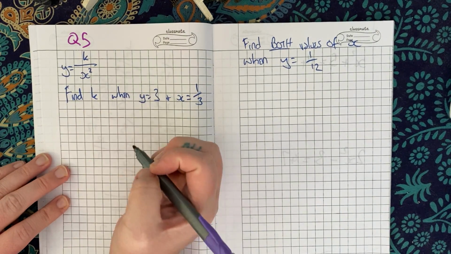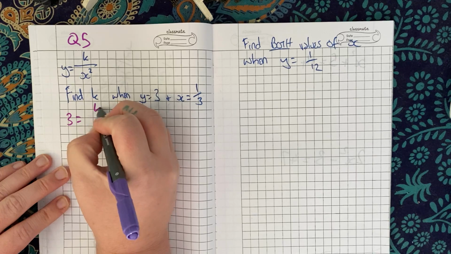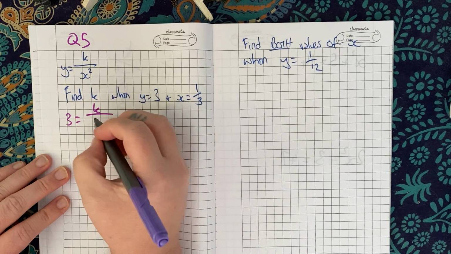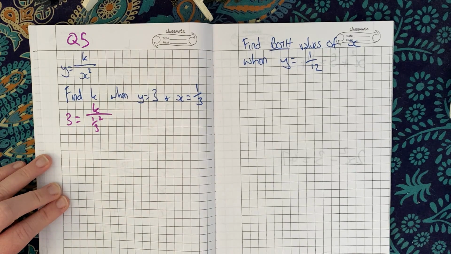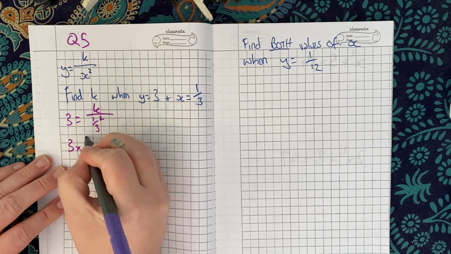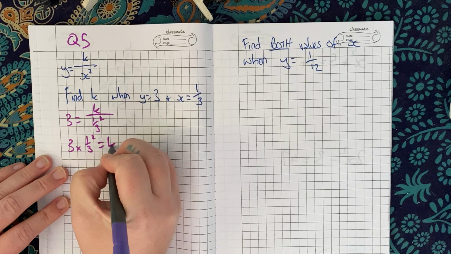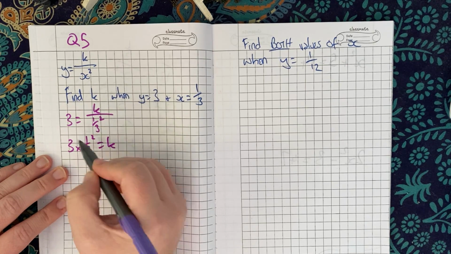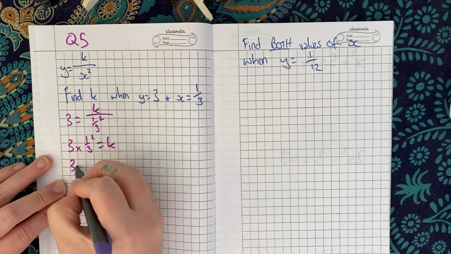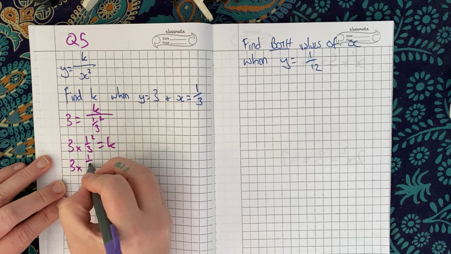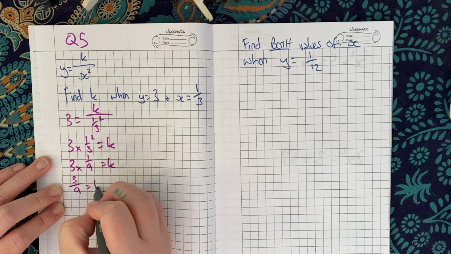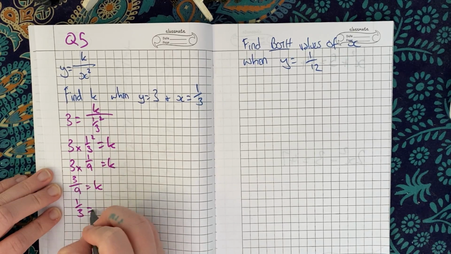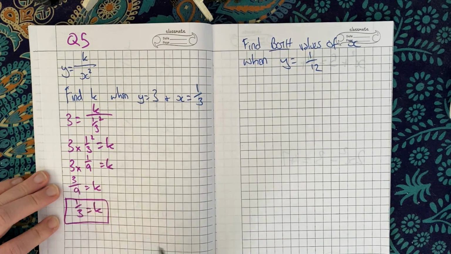fractions. So y is 3 equals k is what we don't know, and x squared, so 1/3 squared. So I'm going to bring this across as a multiplication. So 3 times 1/3 squared equals k, right? Because k is dividing 1/3, so I bring it across, which is 3 times, and then I just square top and bottom, 1/9, which means that 3/9 is k, which means that 1/3 is k. Right, so we know that.